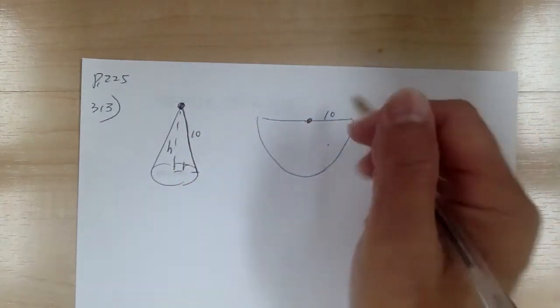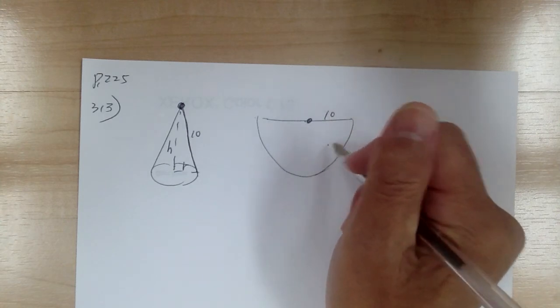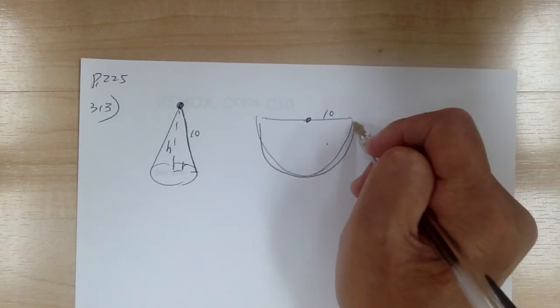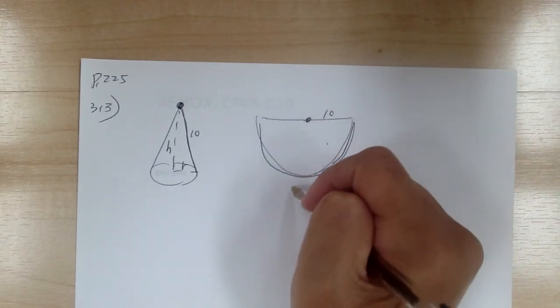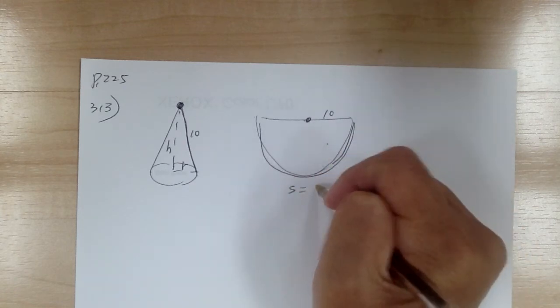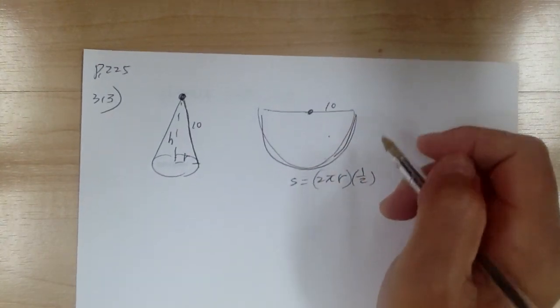Okay, so by equating the two, this over here is half the circumference, so I'm going to call it S. So S will equal 2 pi R times 1/2, because it's only half of a circle.